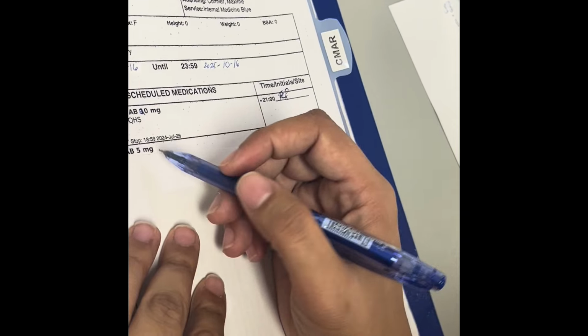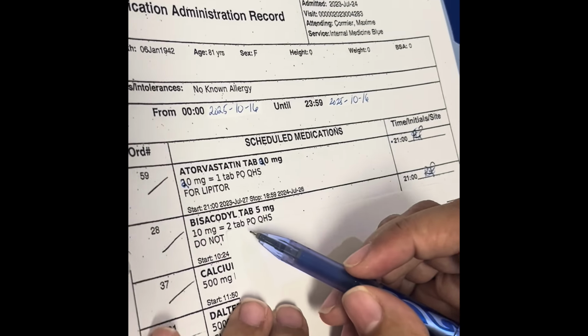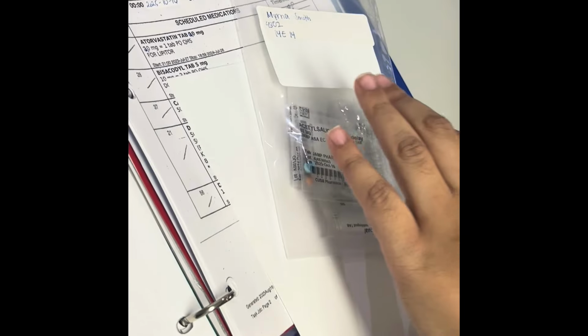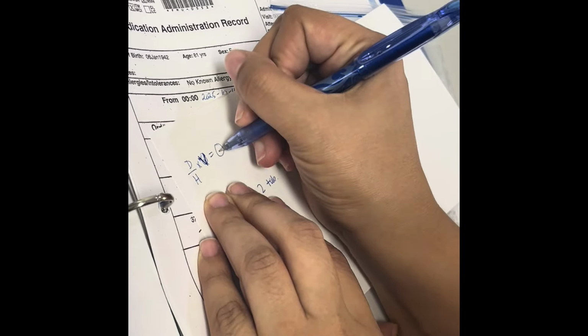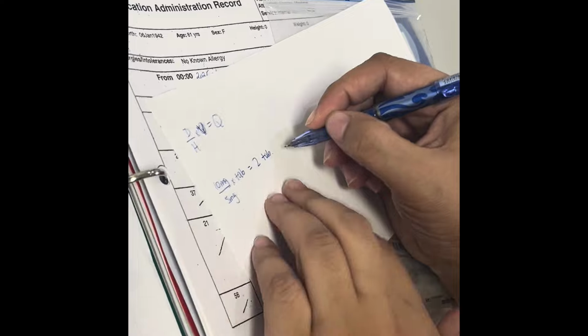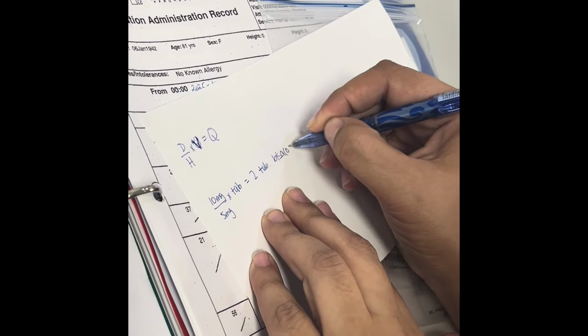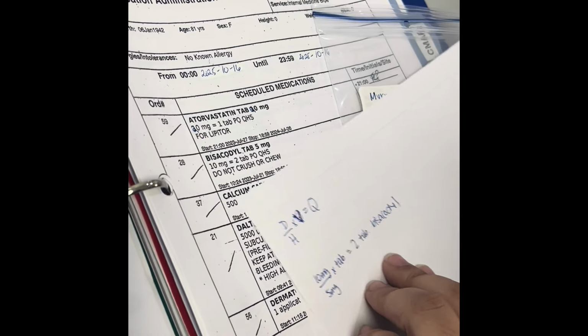So, as we've said, here we have 2 tablets. So I'm going to go into the drawer and find our Bizacadil. What's the name of the med? Oh, and you also want to do times V equals Q. And then beside it, we will write what the med is. Bizacadil. So we'll put that to the side, and let's go get it.